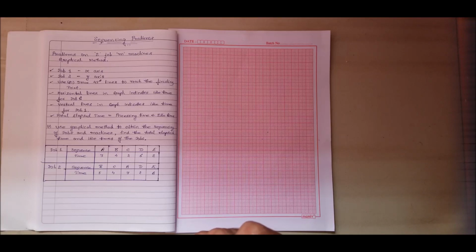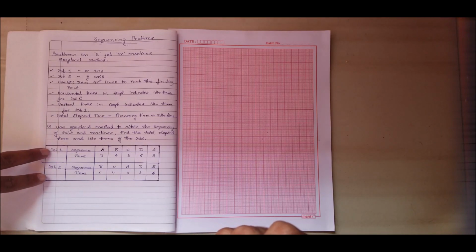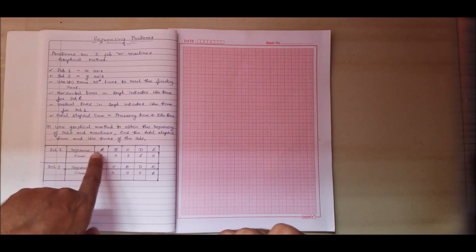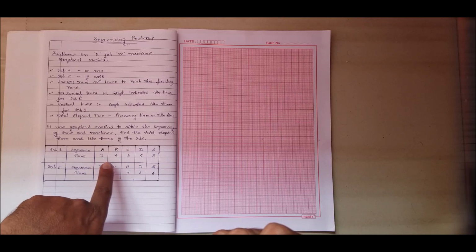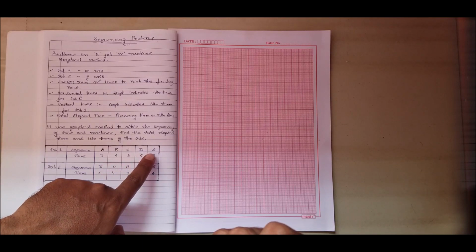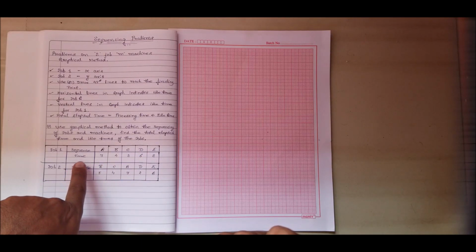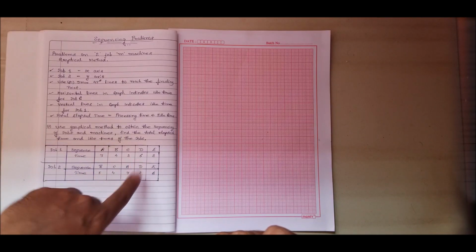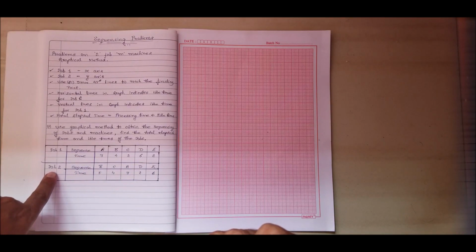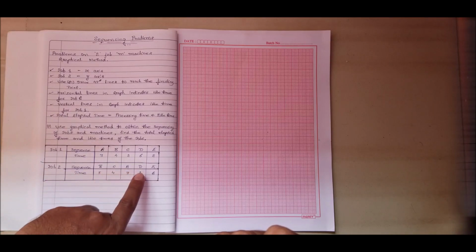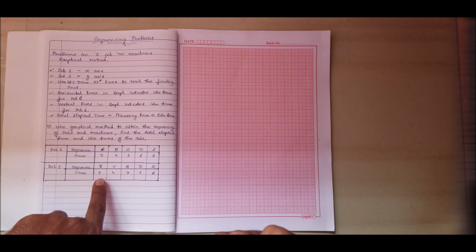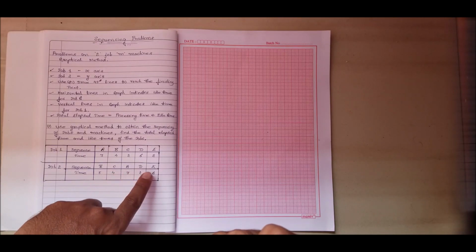So if you observe, we have 2 jobs, job 1 and job 2. He has given the sequence in which job 1 should pass through the machines, machine A, machine B, machine C, machine D and machine E. And also he has given the processing time of job 1 on these machines. And for job 2, he has given the sequence in which it has to be processed, and he has specified the processing time on these machines.